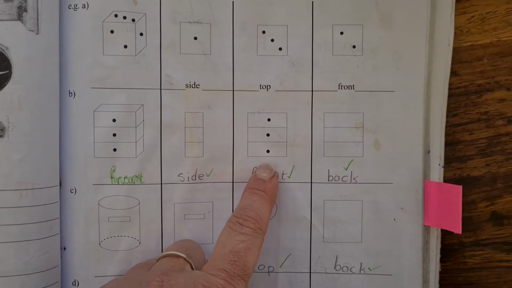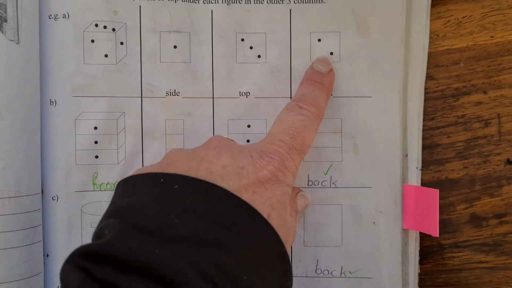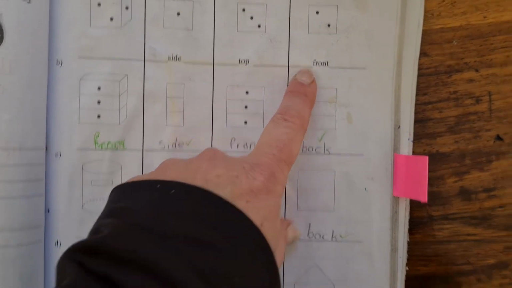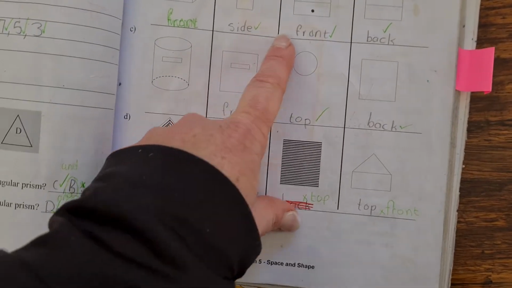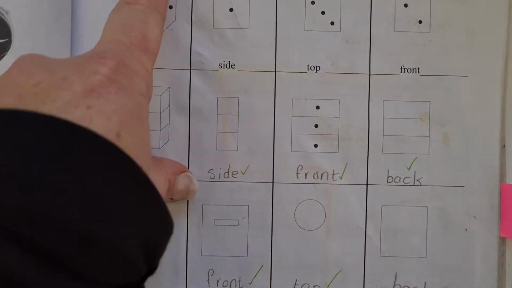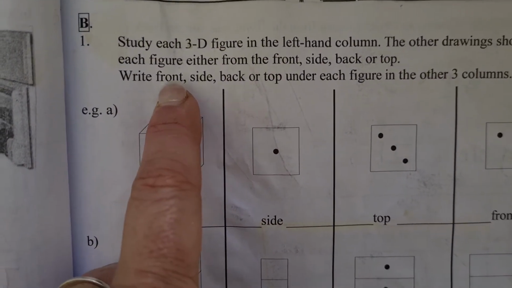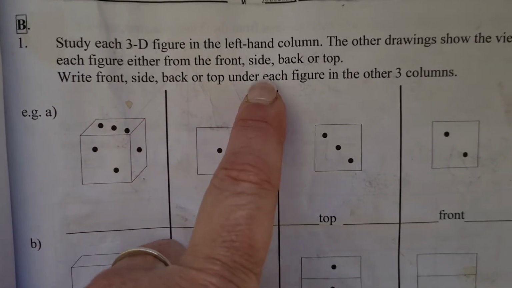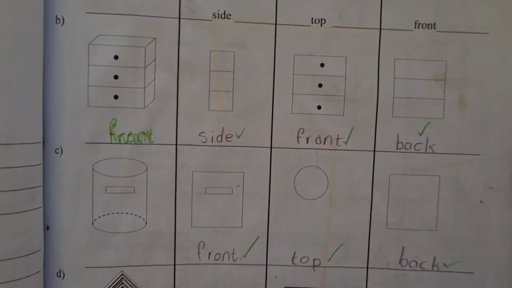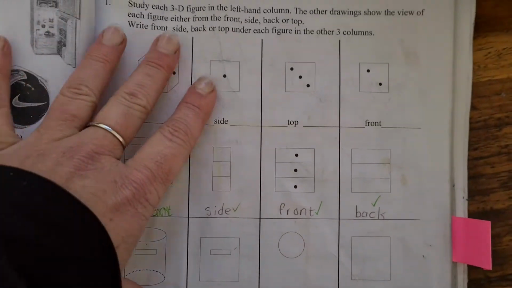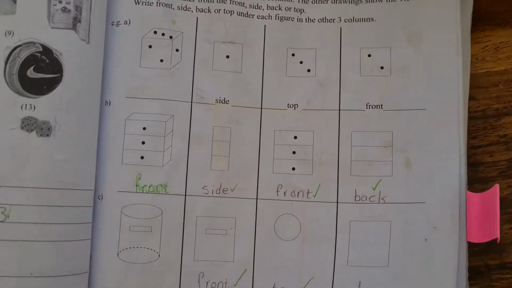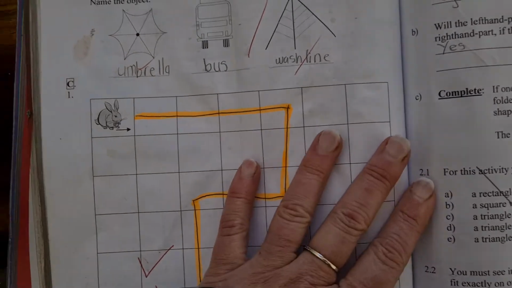All right, so this is just where they give an object, and they have to say what view they are seeing just by looking at the given diagram. All right, so it's either going to be side, top, front, or back, depending on what kind of view it is. Okay, but it says here right, front, side, back, or top under each figure in the other 3 columns. All right, so you can do that. Explain it, get them to do it, then you can go over to mark it and then go on to the next section.